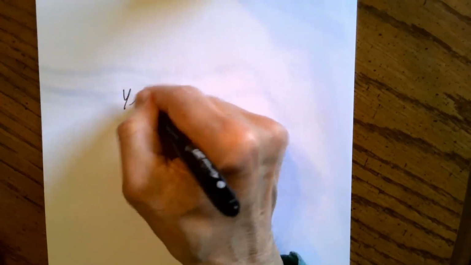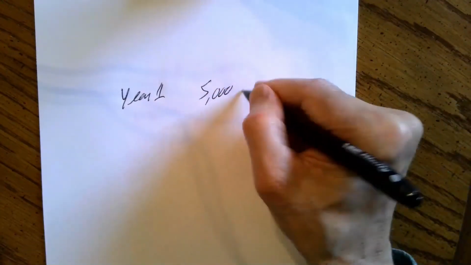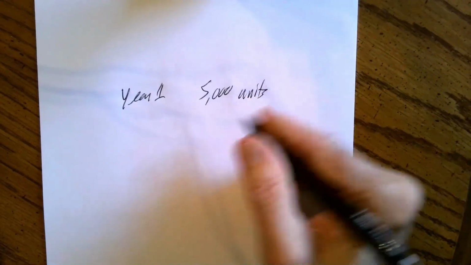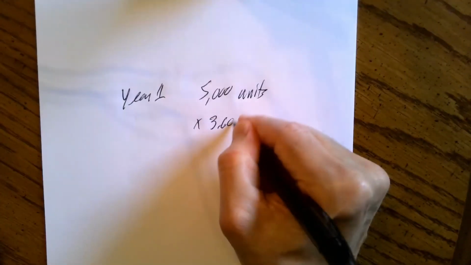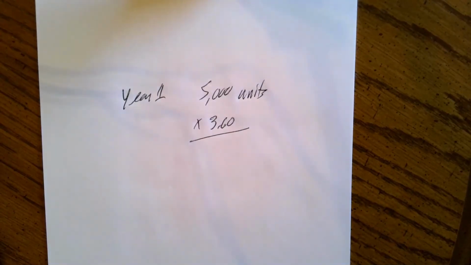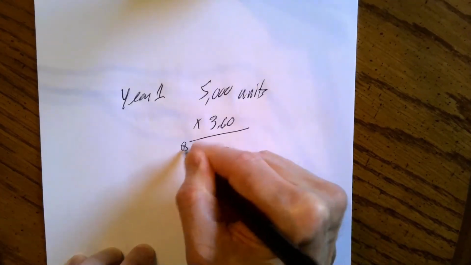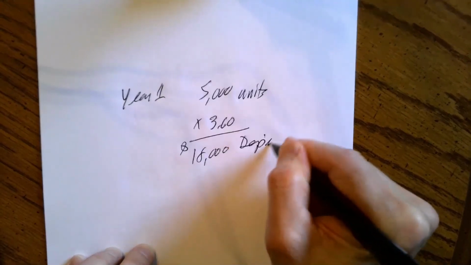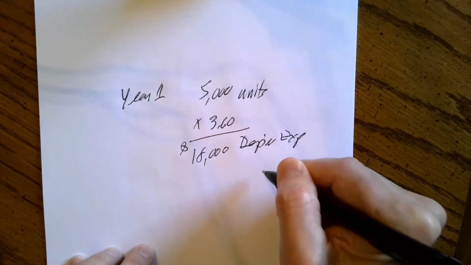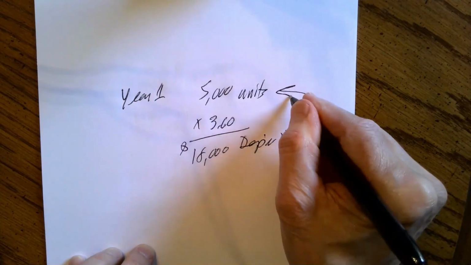So from the first year, we produce 5,000 units off that machine. We multiply it times $3.60. And we record $18,000 of depreciation expense in that year that we made those 5,000 units.